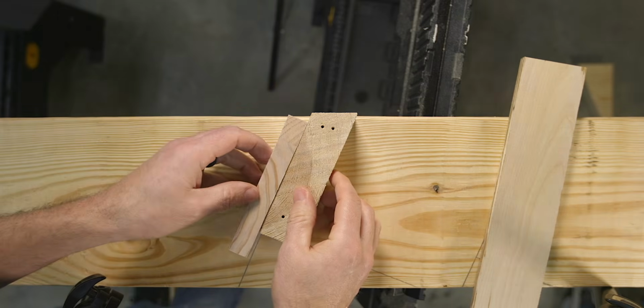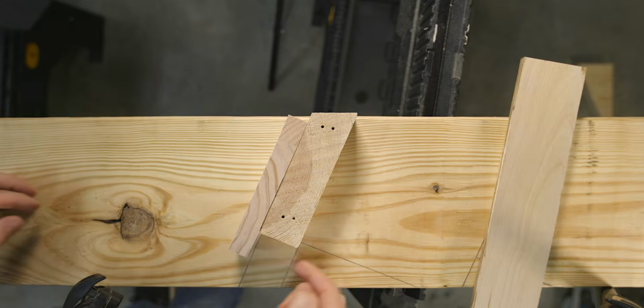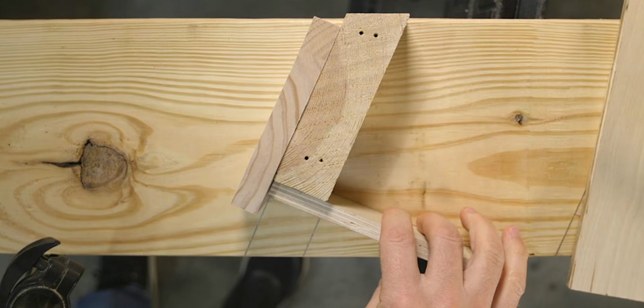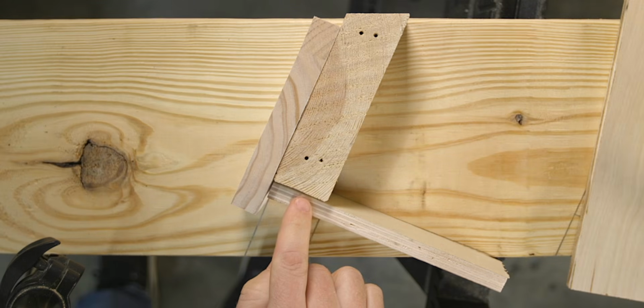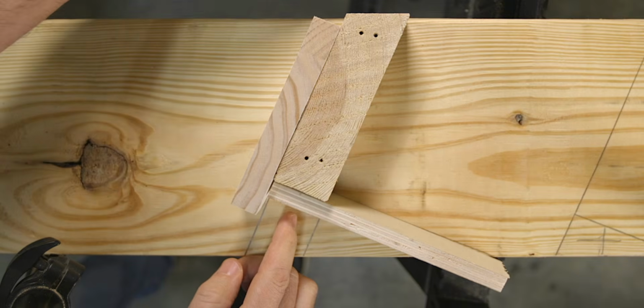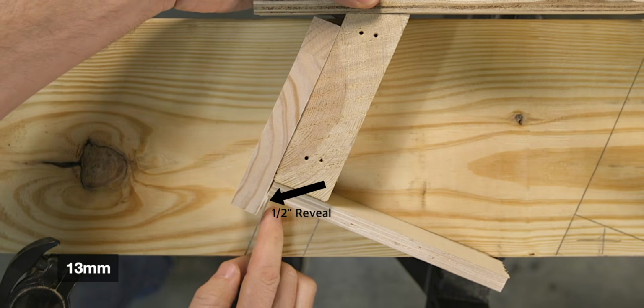I'll slide it back down, and now you can see the amount of reveal or space left from the bottom of the sub-fascia and the trim board. In my case, I'll be using a 1/2-inch thick finished soffit trim, which, once installed, will leave about a 1/2-inch reveal. If you're using different trim than I am, then you're going to need to adjust these numbers. That's why I feel really strongly about making a mock-up of your specific size and thickness of the trim you're using. It's really a foolproof way to make sure that everything lands perfectly.